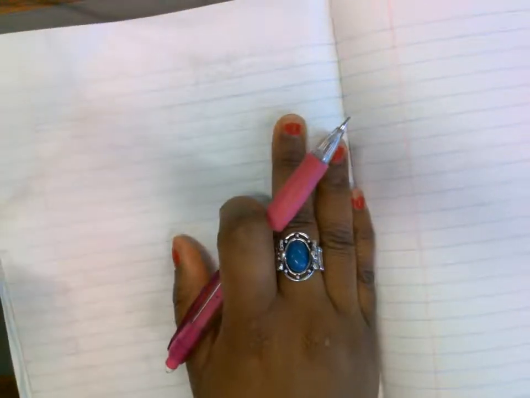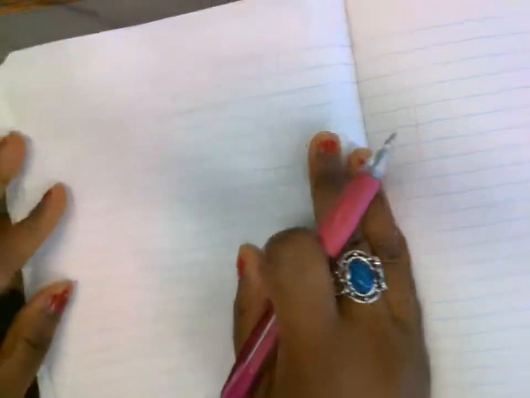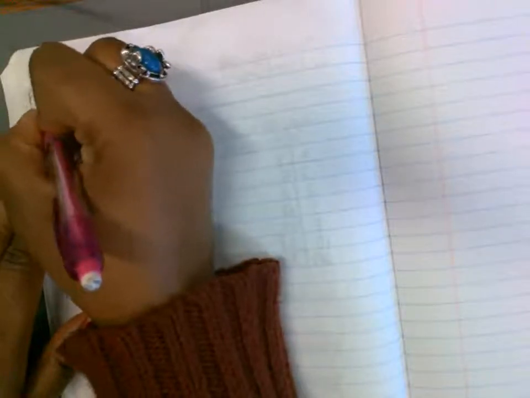All right. Today, class, we are going to do scatter plots and lines of best fit. This is quarter three, so we put Q3 in the corner. This is going to be page 7.